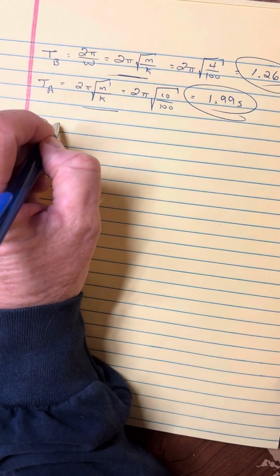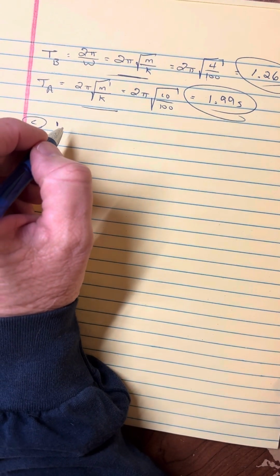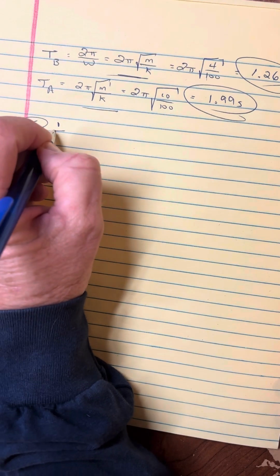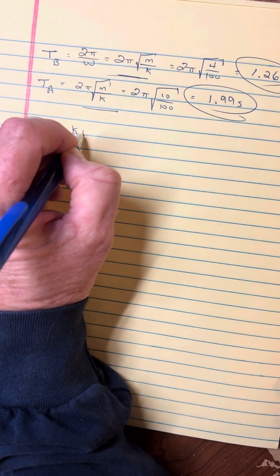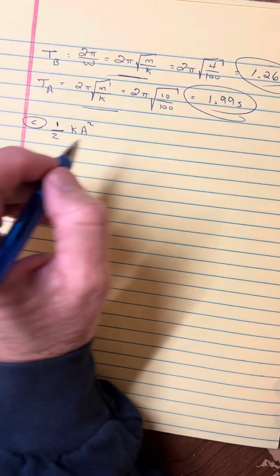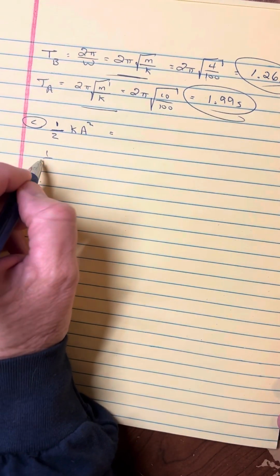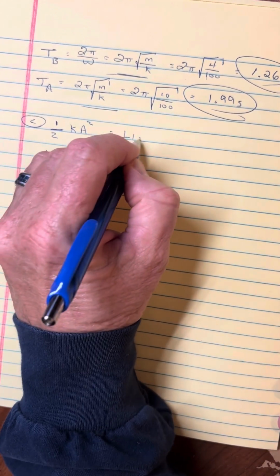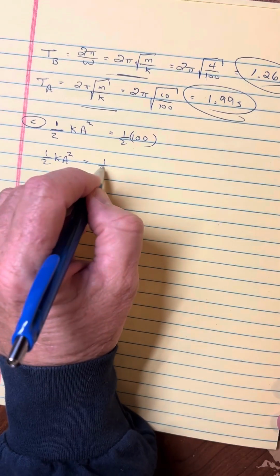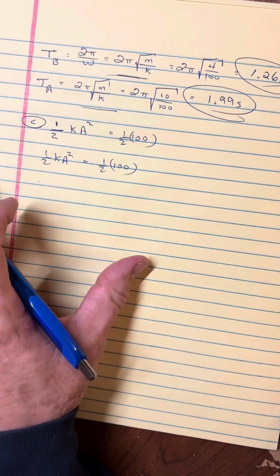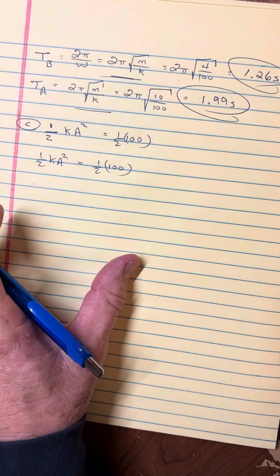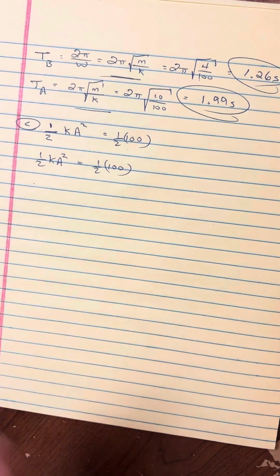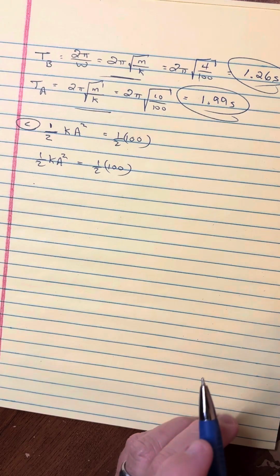And I think the author really means mechanical energy here, because if I go 1/2 k a squared for the before picture and 1/2 k a squared for the after picture. And both of them have a spring constant of 100, both before and after. We didn't really change any of that.